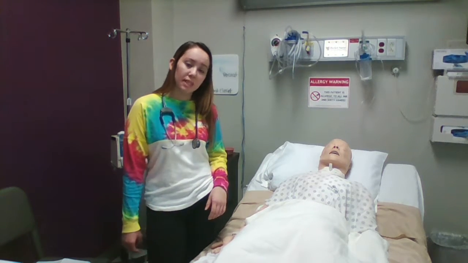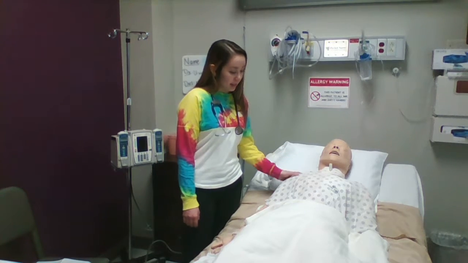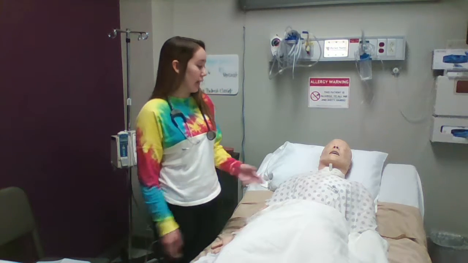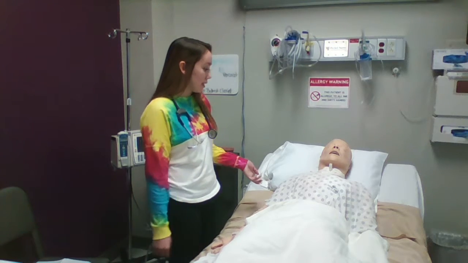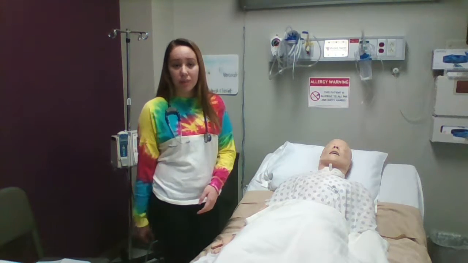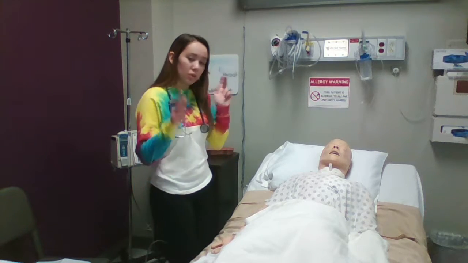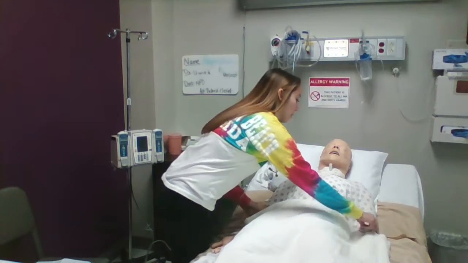To start the assessment, I will have the patient stand up, assessing his axial skeleton and extremities for alignment and tenderness. I'll inspect the patient's muscles for size and relative symmetry. I'll palpate the bones for tenderness using pads of my fingers and thumbs.